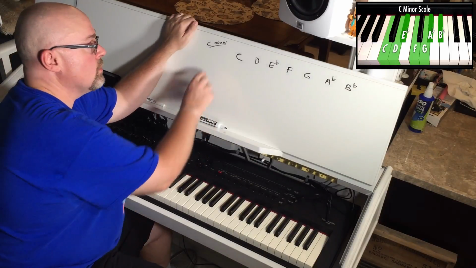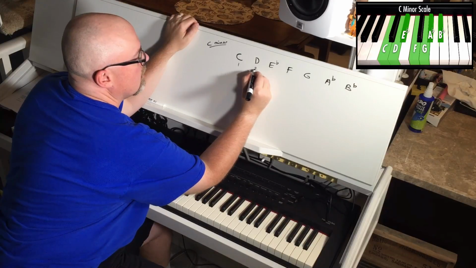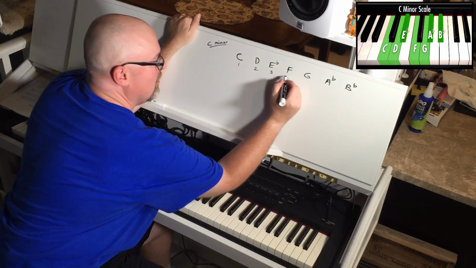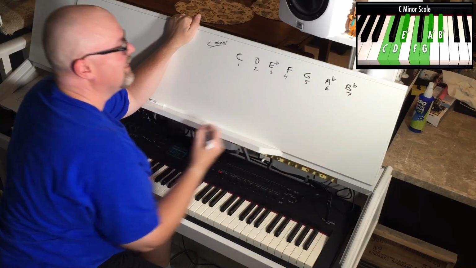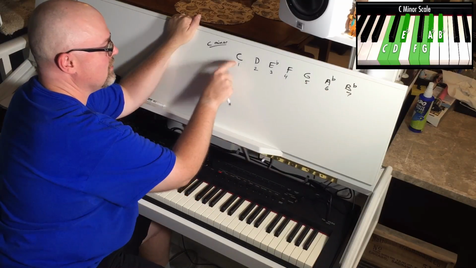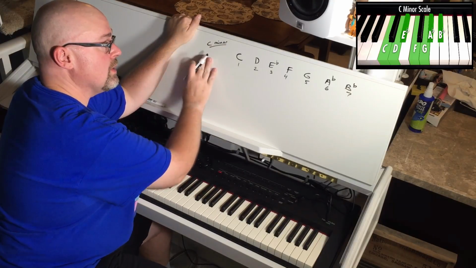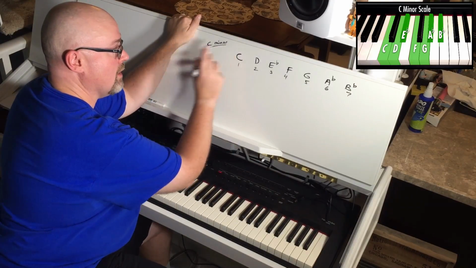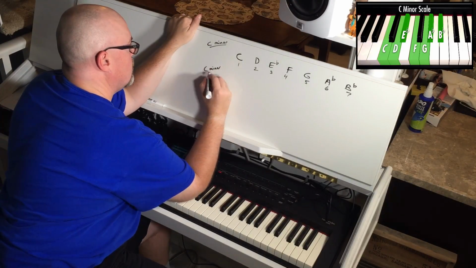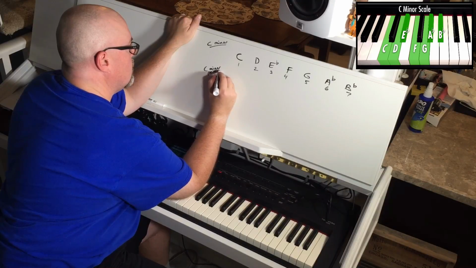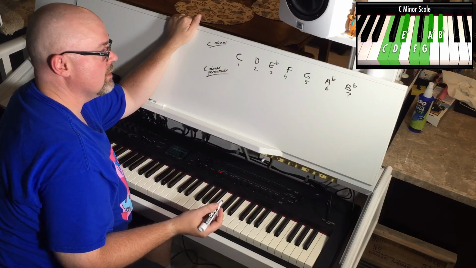So what we're going to do is we're going to take C minor, we'll write down the numbers, 1, 2, and so on. Alright, there's the numbers, okay, there's the root note, 1. Now, our next step is we're going to make C minor pentatonic. You need 5 notes from there, okay?